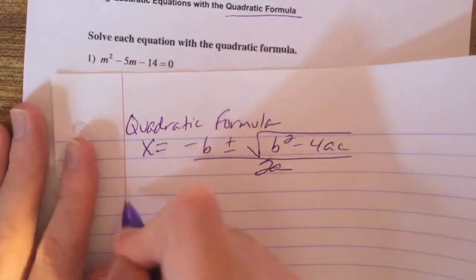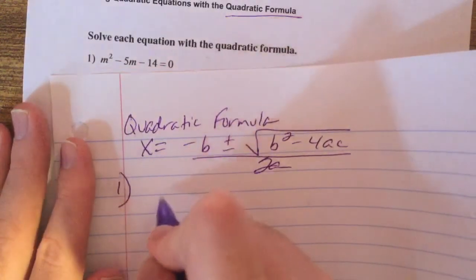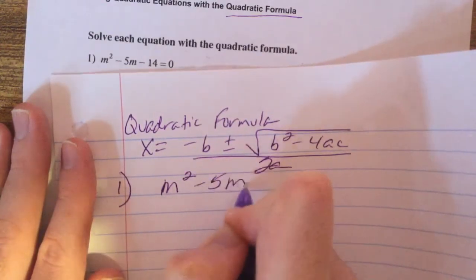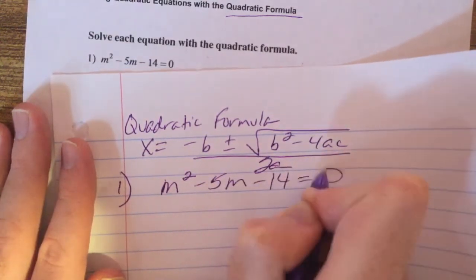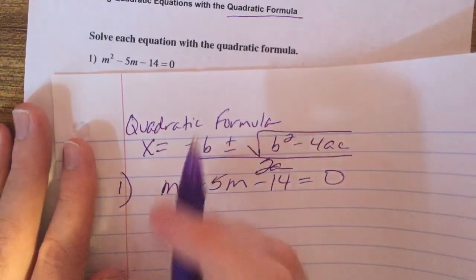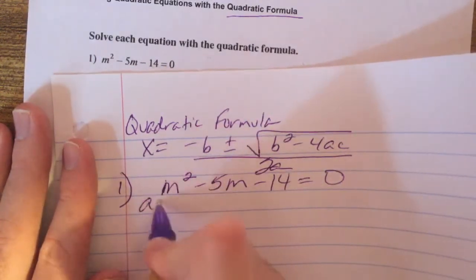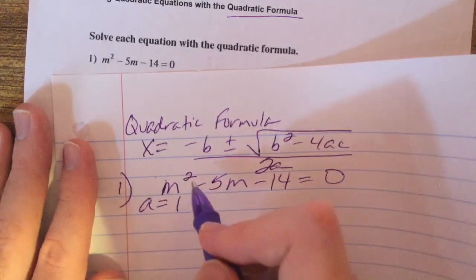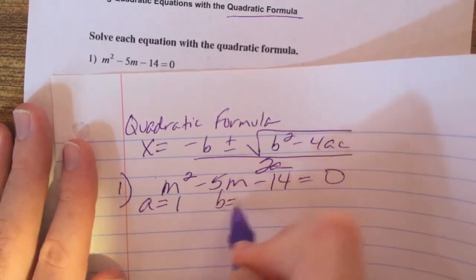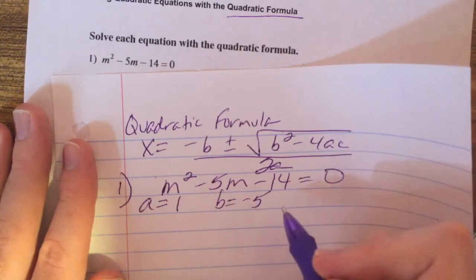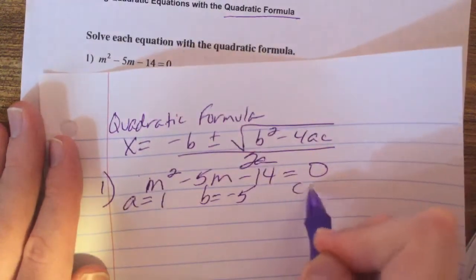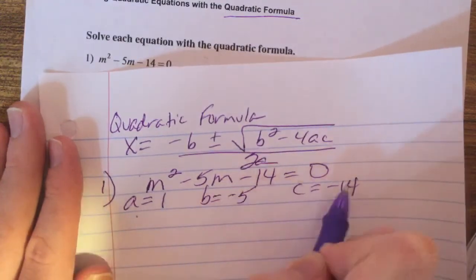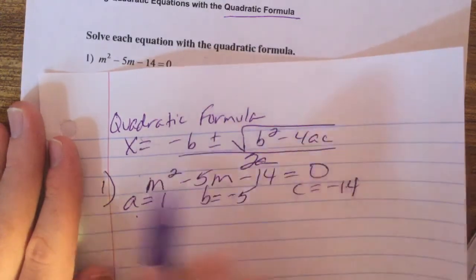So the first question in this set is that we want to find the solutions of m squared minus 5m minus 14 equals 0. The first step would be to identify a, b, and c. A would be 1 since it's the coefficient of the m squared term. The b would be a negative 5 since it's the coefficient of the m to the first power term. And the constant would be a negative 14. We're going to substitute our values into the equation.